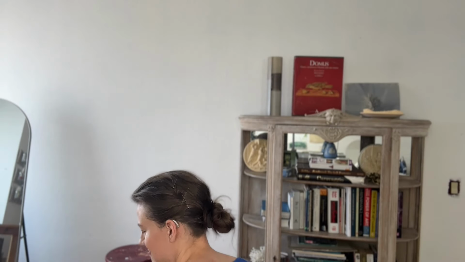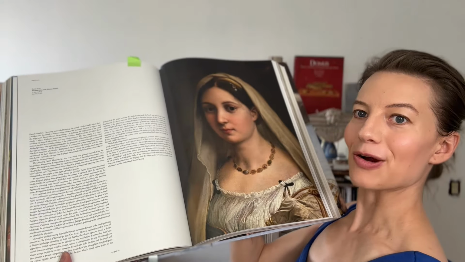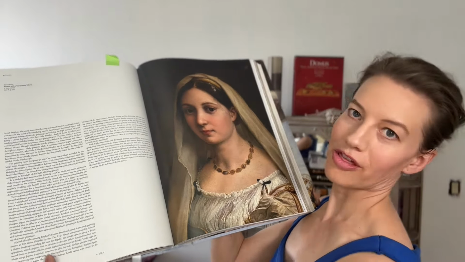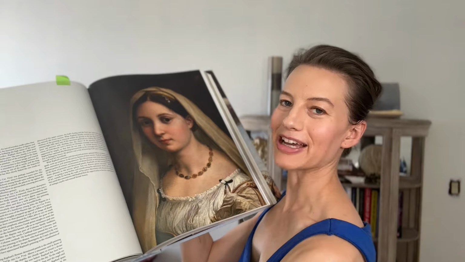Before I get started though, I want to quickly share the reference that I'll be using to paint this eye. It's actually a painting by Raphael, and I have this really large book of Raphael paintings, and you can see her portrait there. Woman with a Veil is the title of the painting.